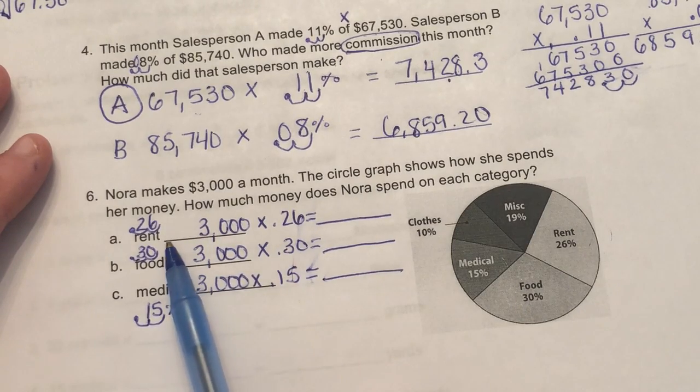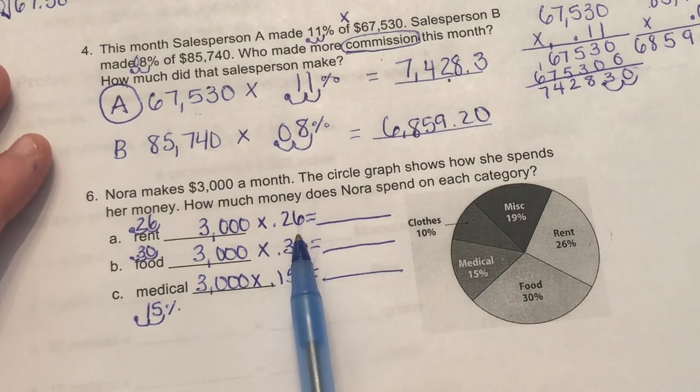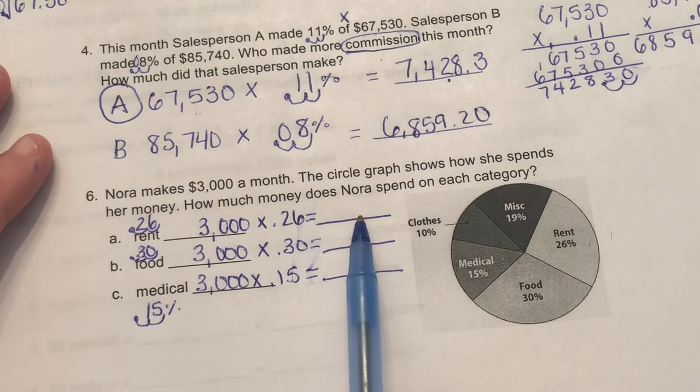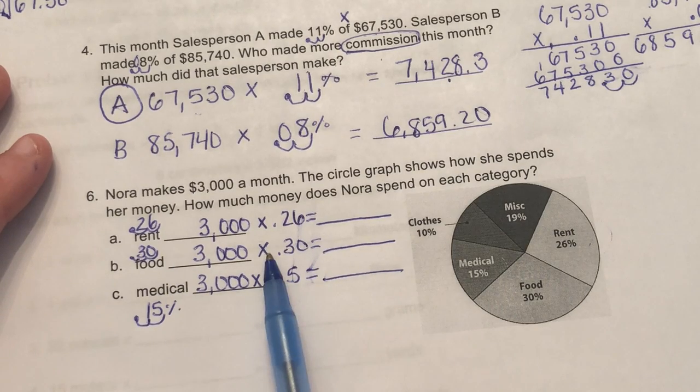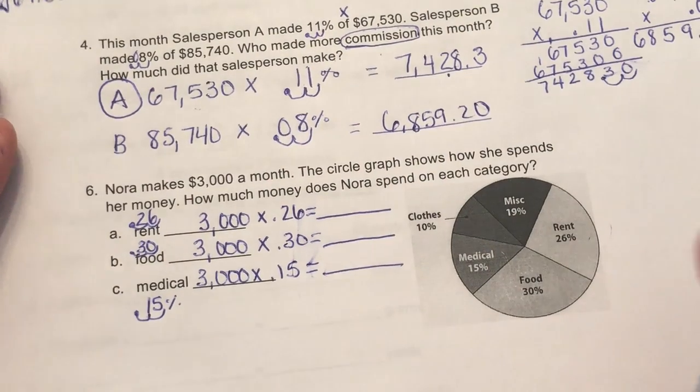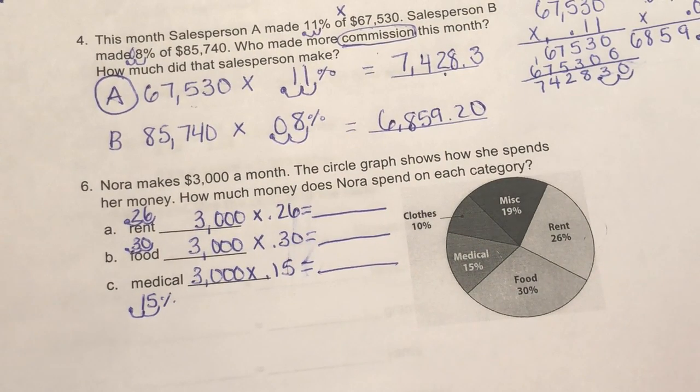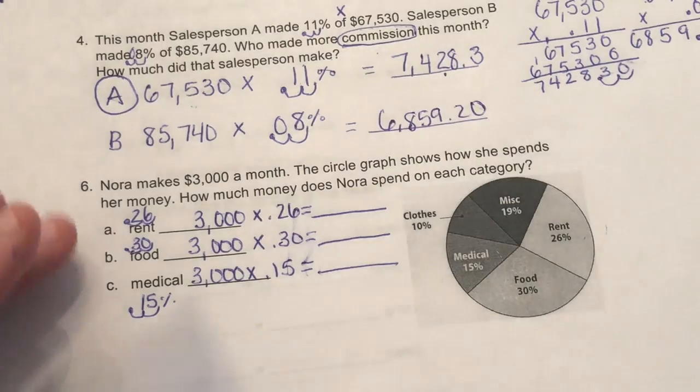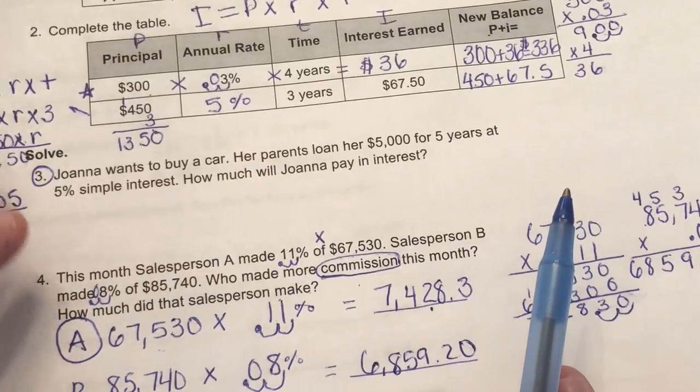All right, answer A right now after multiplying and see what you get. Okay, answer B right now and see what you get. And then answer C right now. So you need to try on your own to multiply these because we've been multiplying by percents this whole entire time, so you can do it. All right, so this was all about applications of percents.